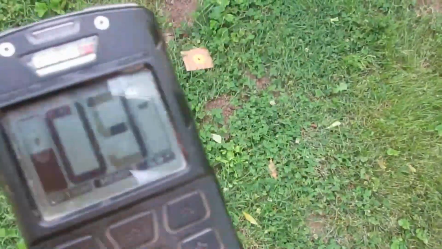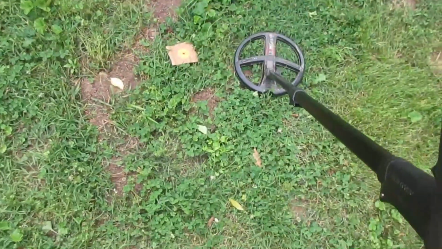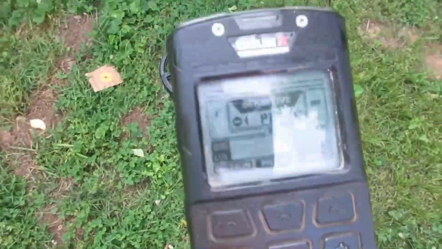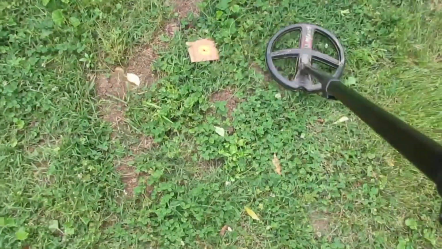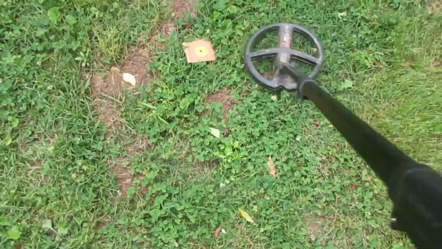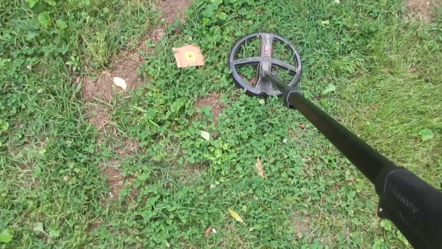You don't hear any high tone there, and you've got a 3 in the meter. Sensitive program, see it there? Get to watch the meter, listen to the detector. Sensitive FT.